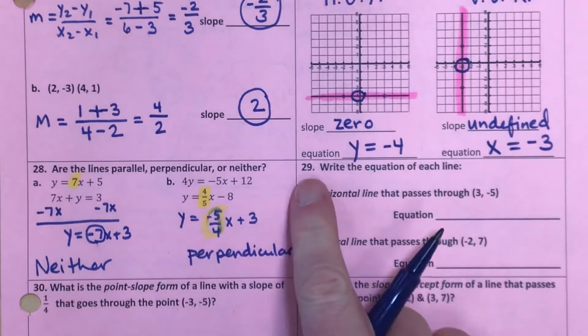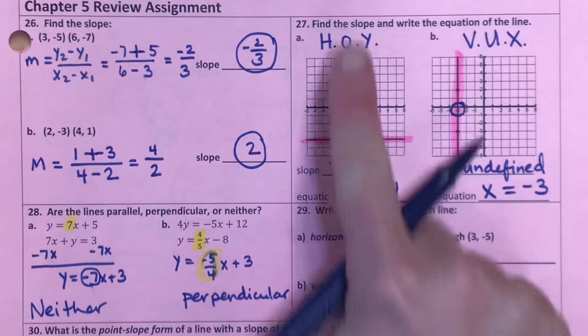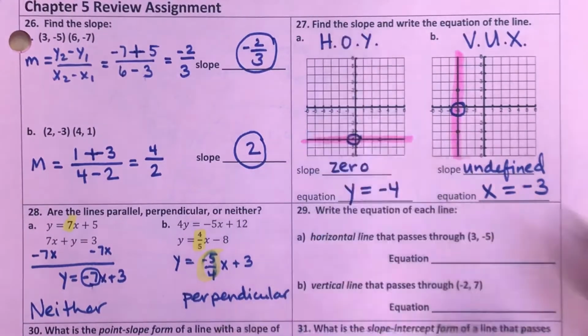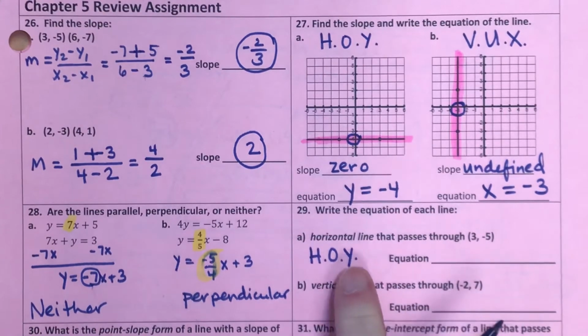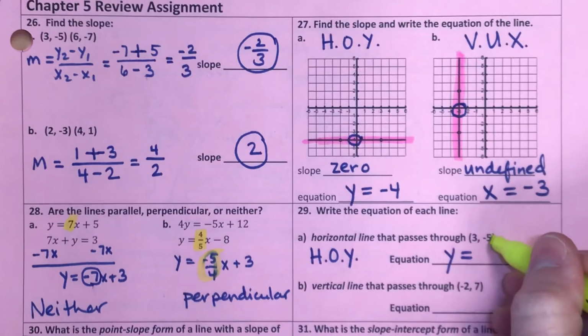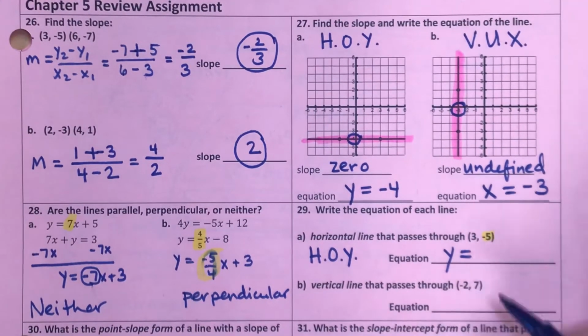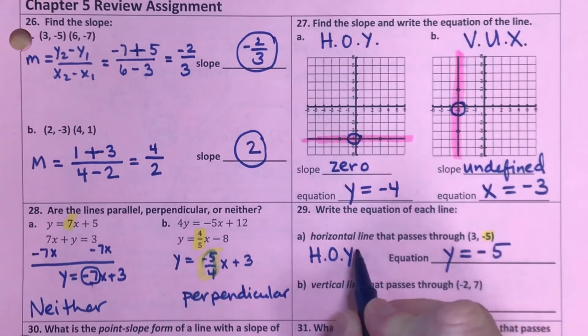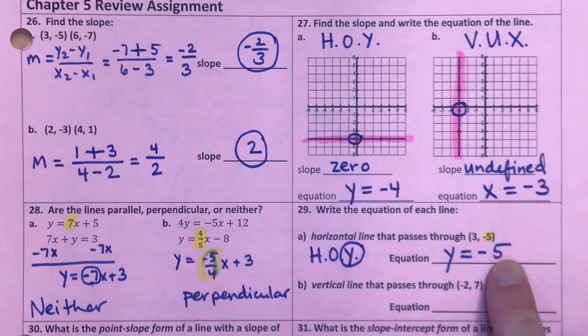All right, now number 29 says write the equation of the line, horizontal. Now I'm going to come back to this phrase that I wrote down up here. A horizontal line is always an equation y equal to a number. Now as I'm looking at my point, I know the y value that I need, and in this point, the y value that I need is -5. So because a HOY uses a y, I just need to use the y value of that point.